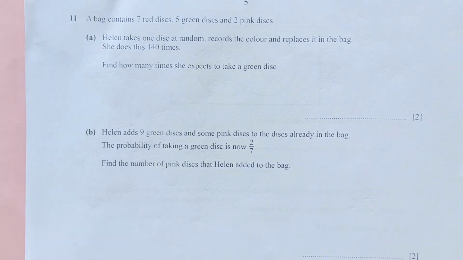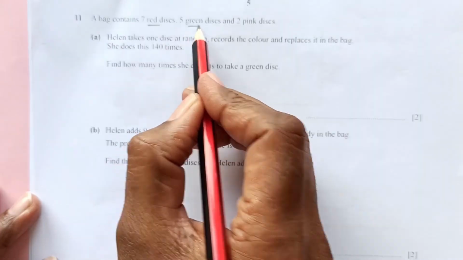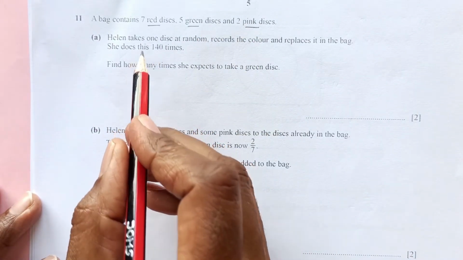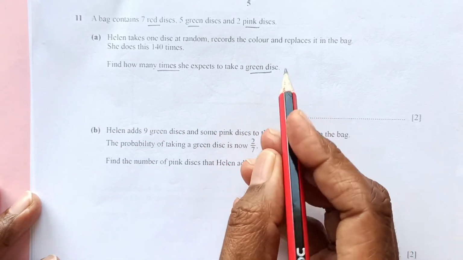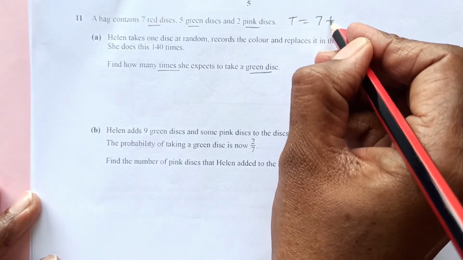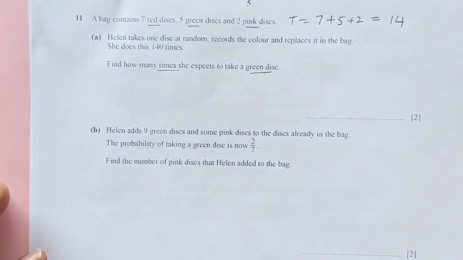So now we are given three different colors: red, green and pink. Now how to do this one? Find how many times she would expect to take a green disc. The total number of discs we have here is 7 plus 5 plus 2, which is 14.